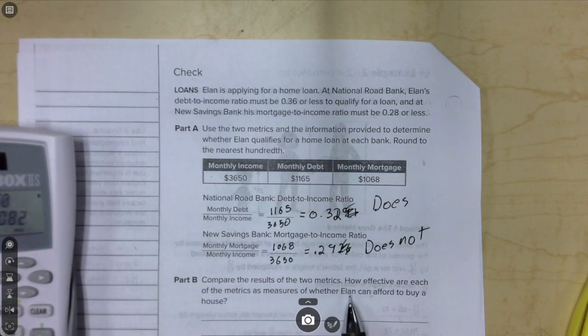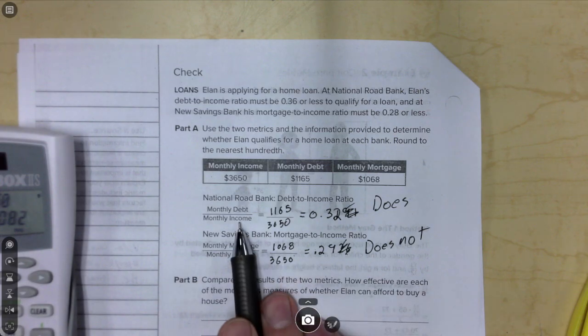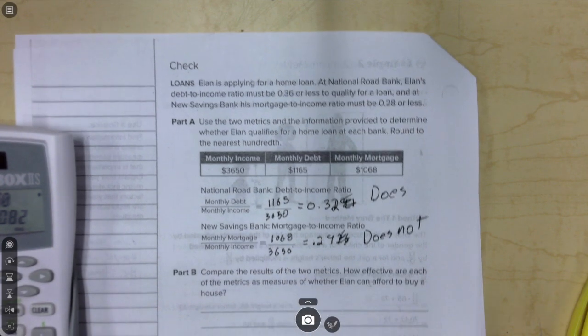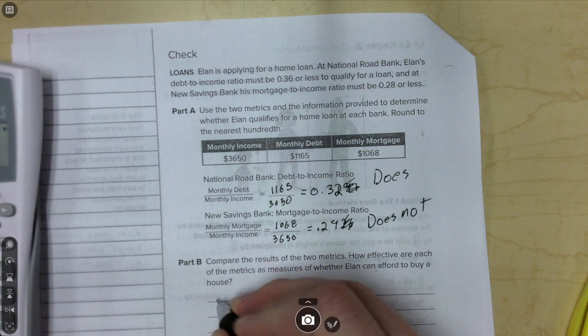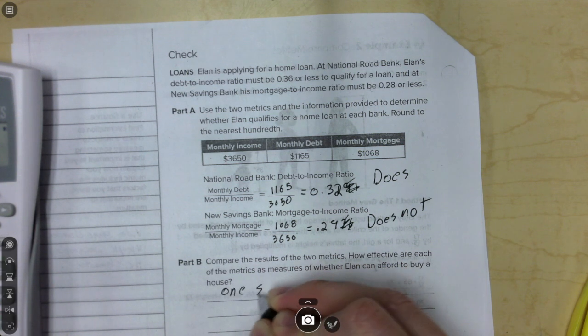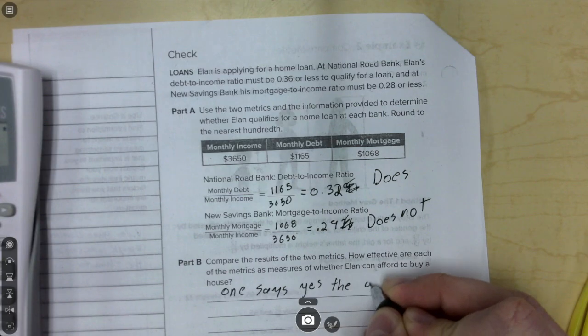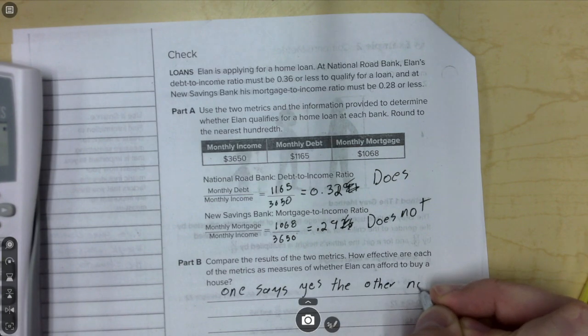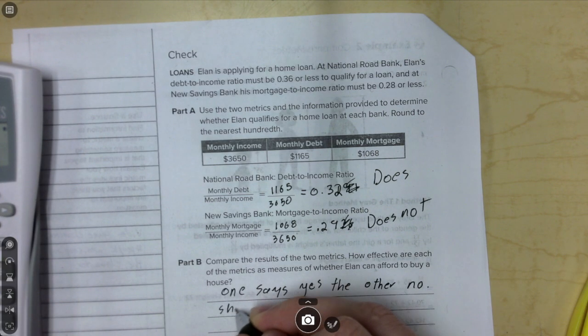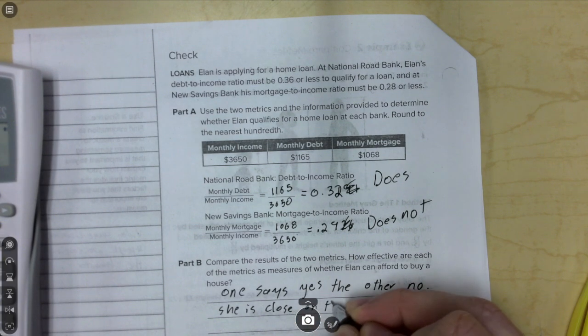Compare the results of the two metrics. How effective are each of the metrics as a measure of whether Elena can afford to buy a house? Well, this one says she totally can. This one says she cannot. One says yes, the other, no. She is close on the other.